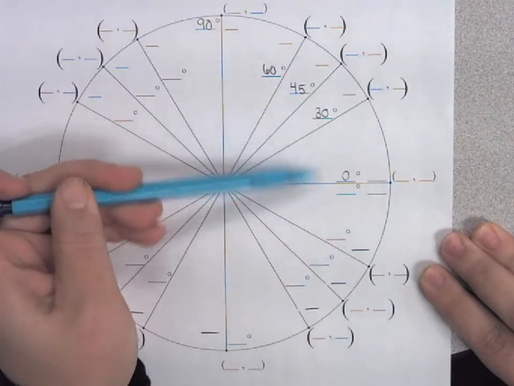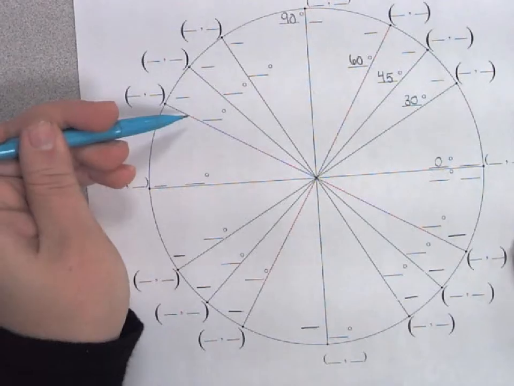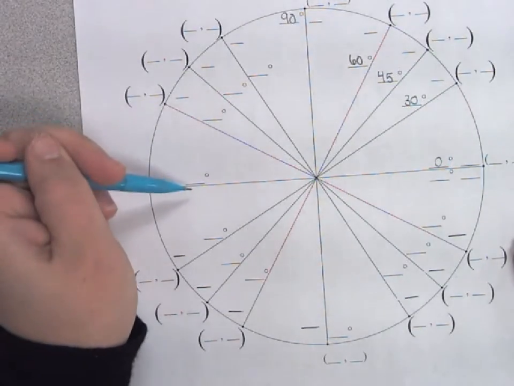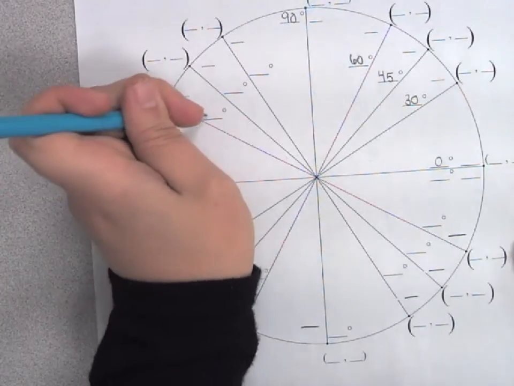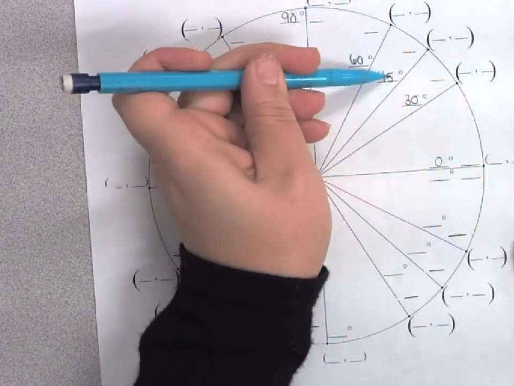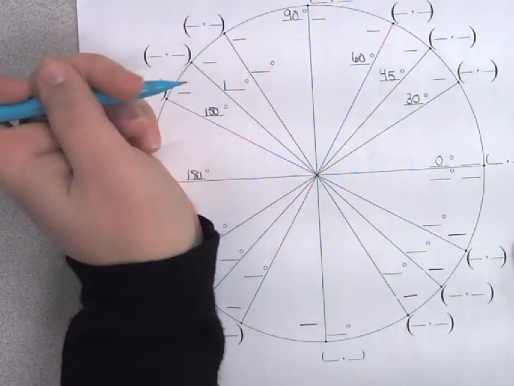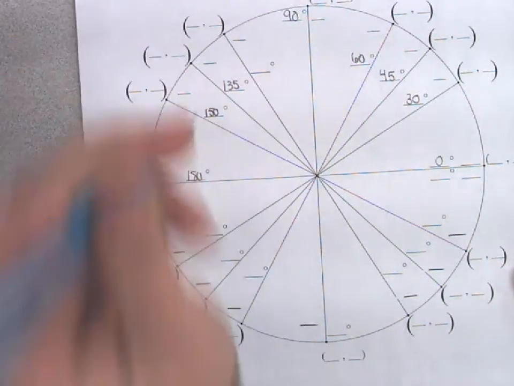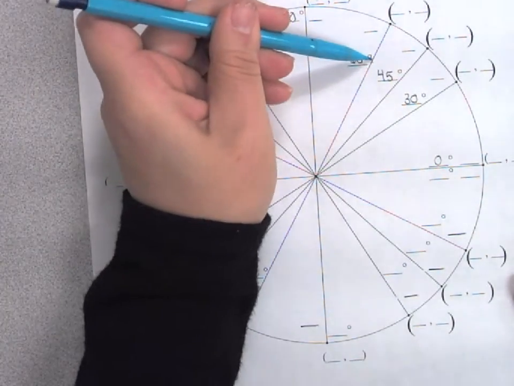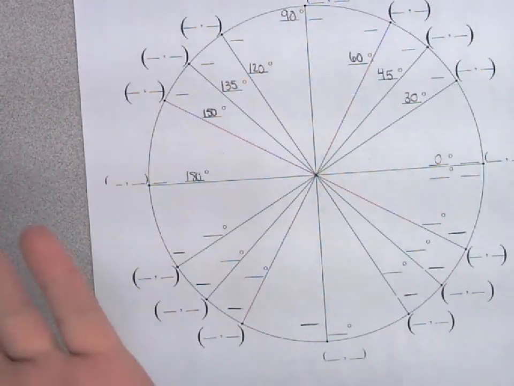Then from here, this is 30 above. Yes? 30 more. This line is 30 also, but it's 30 from that line. What's 30 less than 180? So 150. If this is 45, that's 90. What's 45 from that? 135. If this is 60, what's 60 away from 60? Or that's one way to do it.